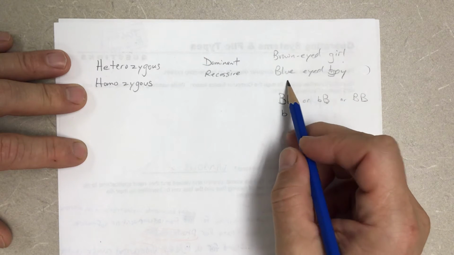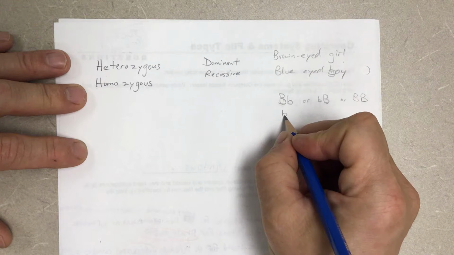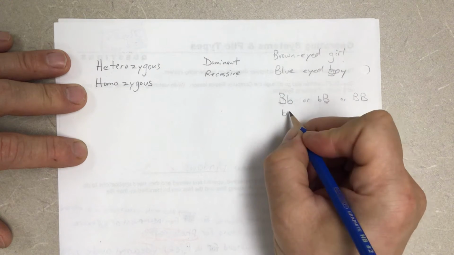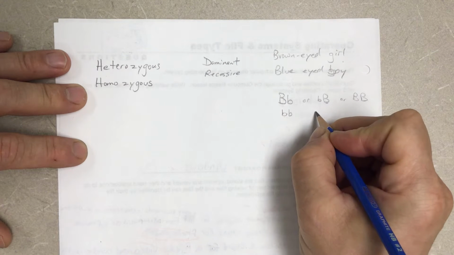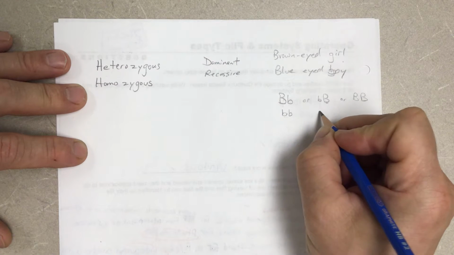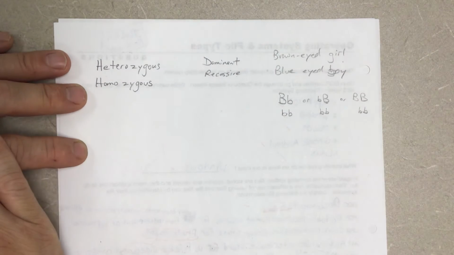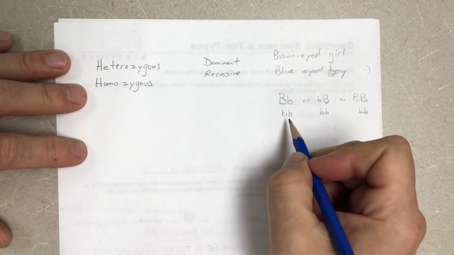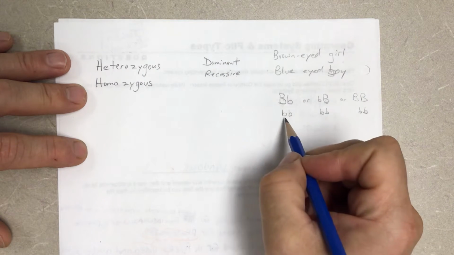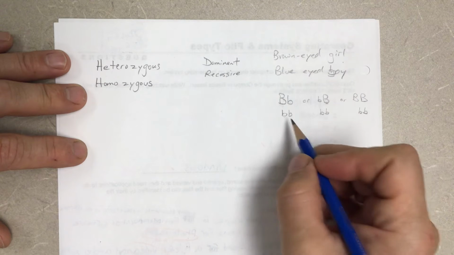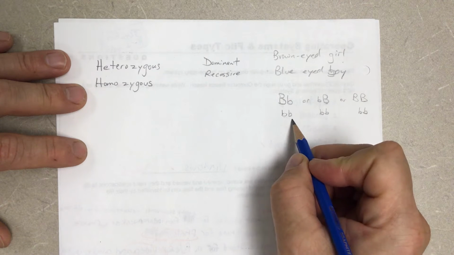Now, for the blue-eyed boy, blue eyes is recessive, so if he had a capital B anywhere, he would be brown. But he's not, so for his DNA, there's only one possibility: little b, little b. It has to be little b because if there's any capital there at all, this boy would be brown. So he's blue.